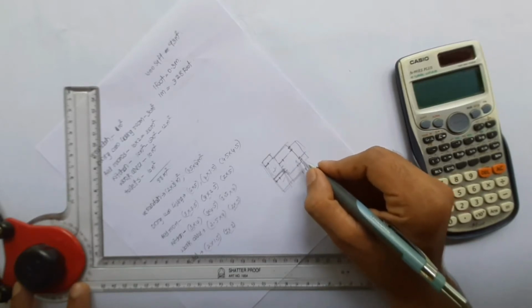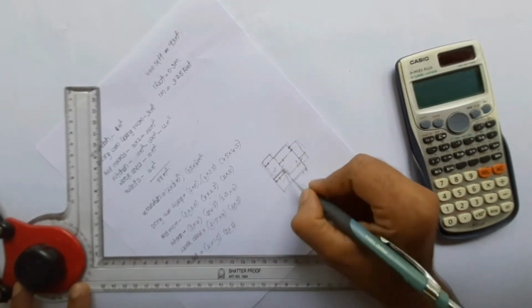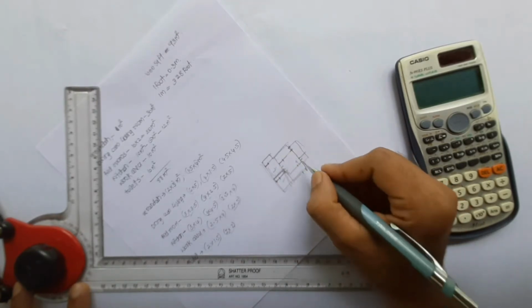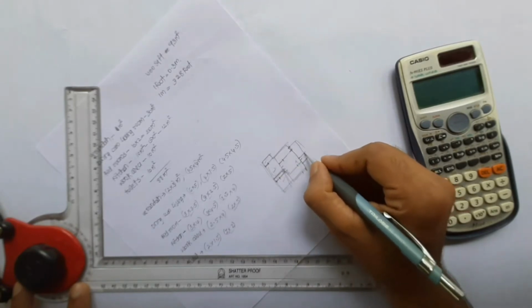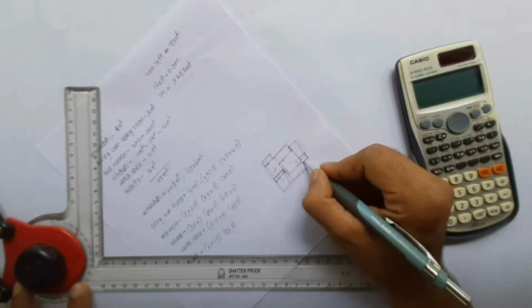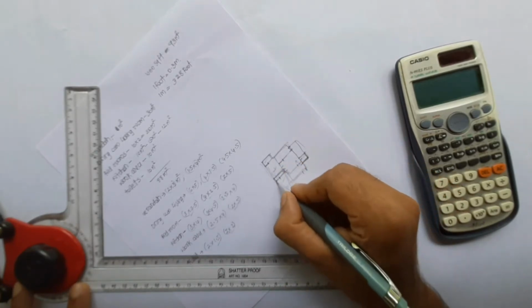So here, some facts you should remember for distributing the areas. Here, each toilet should be having at least one outer wall. Here this toilet is having 2 outer walls. This toilet is having 4 outer walls, and this toilet is having a single outer wall.